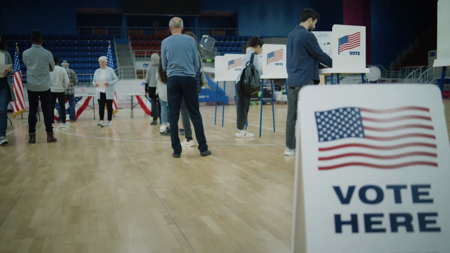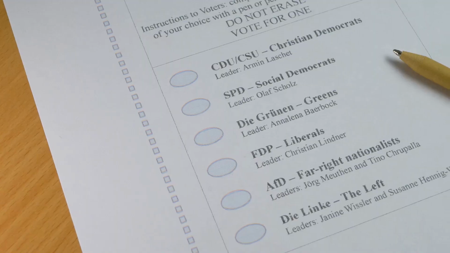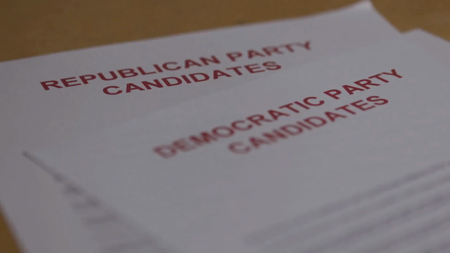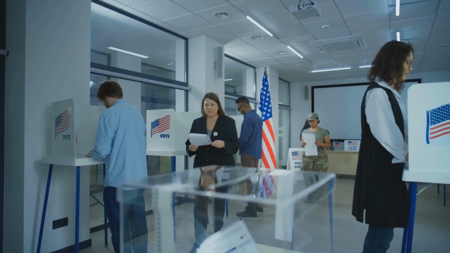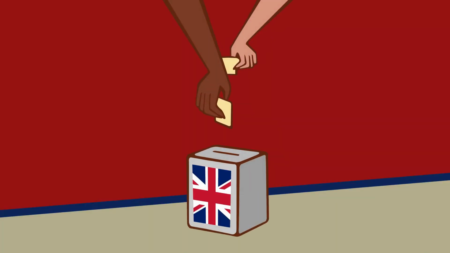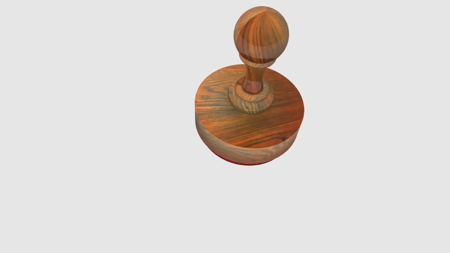Before we get to the general election, we need to talk about primaries and caucuses. These are elections within political parties. They determine who will represent each party in the general election. Primaries are like regular elections. Voters go to the polls and cast their ballots. They choose their preferred candidate from a list of contenders. The candidate with the most votes wins the primary.